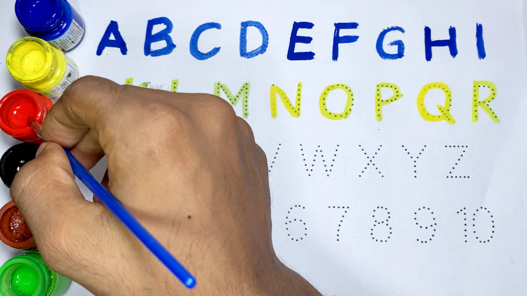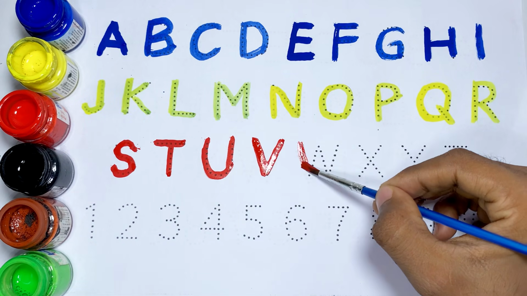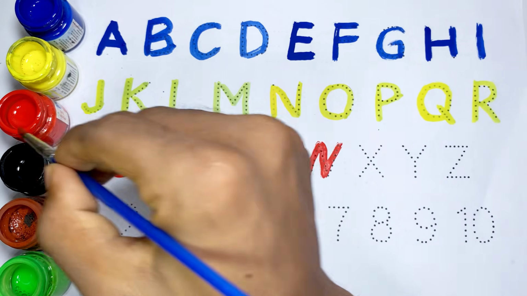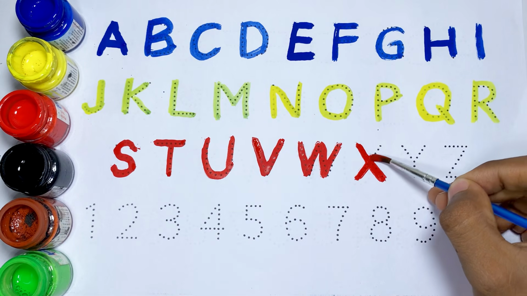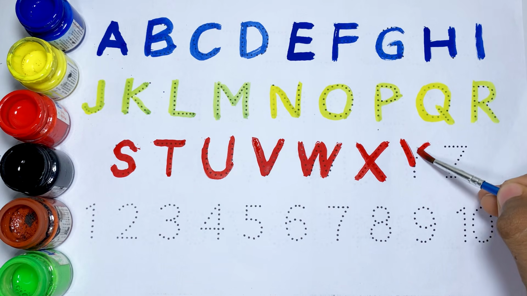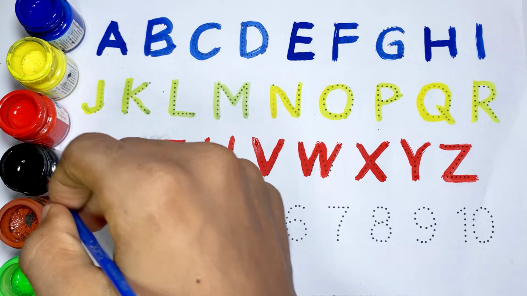U for umbrella. V for van. W for wheel. X for xylophone. Y for yo-yo. And Z for zebra. Kids, now we draw numbers and use black color.